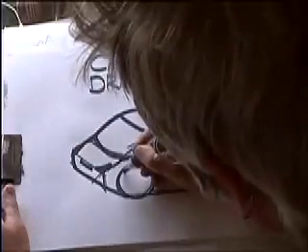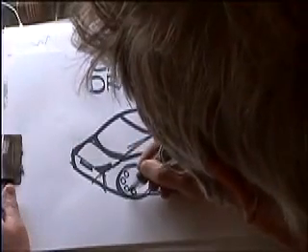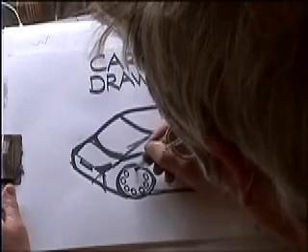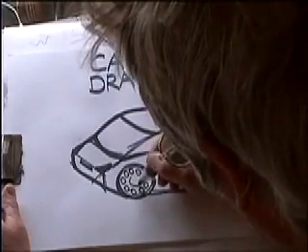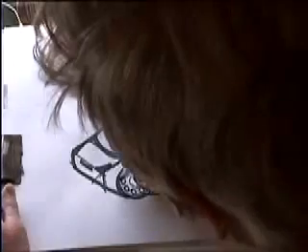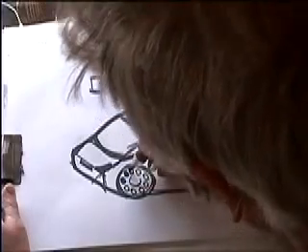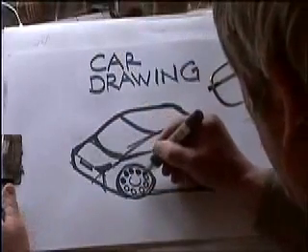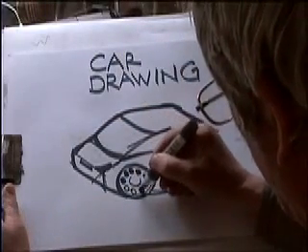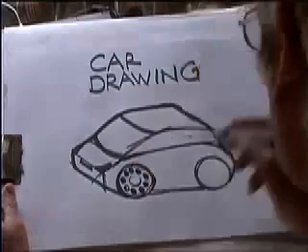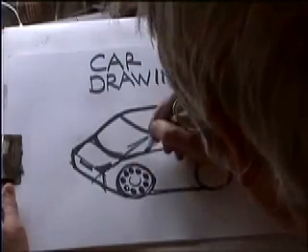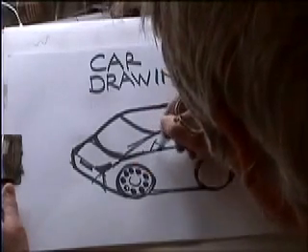Okay, so I'll just put a couple of headlights in there, some sort of a grille. I'm just doing the wheel now, some holes in the wheel. Might as well black these in to give you an idea that they are holes in fact. So there we go, those are indicating holes.